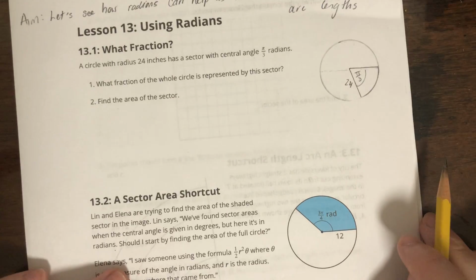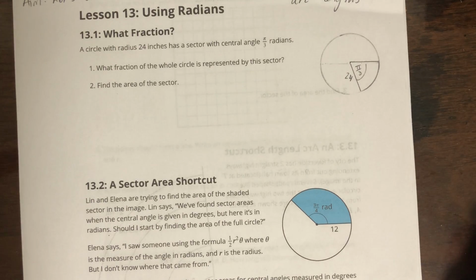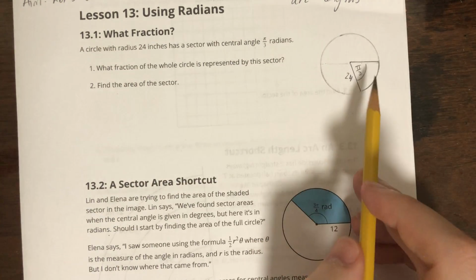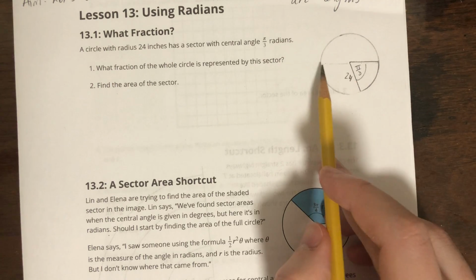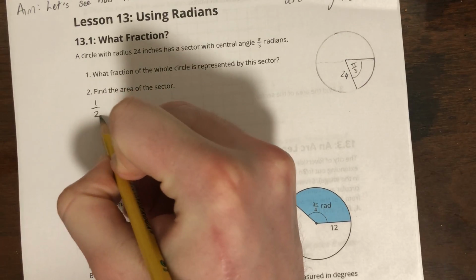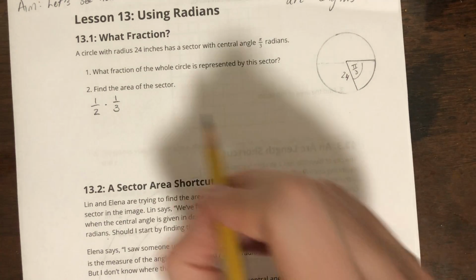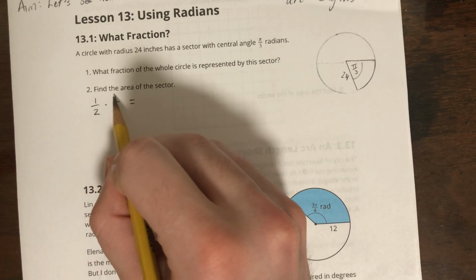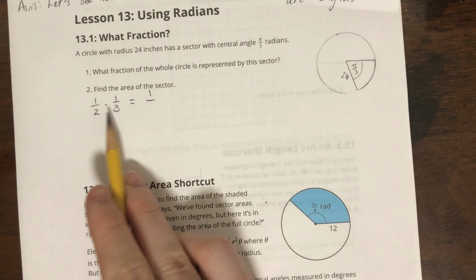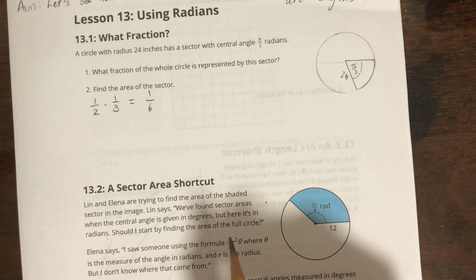So they're asking me in number 1, what fraction of the whole circle is represented by the sector? There are quite a few different ways you can think about it. One way is how I just talked about. We've taken a third of half of the circle. So 1/3 of 1/2 is the same as 1/3 times 1/2. That word "of" in mathematics means multiplication. When I do 1/2 times 1/3, I multiply my numerators, 1 times 1 is 1. Multiply my denominators, 2 times 3 is 6. So it would be 1/6 of the whole circle.